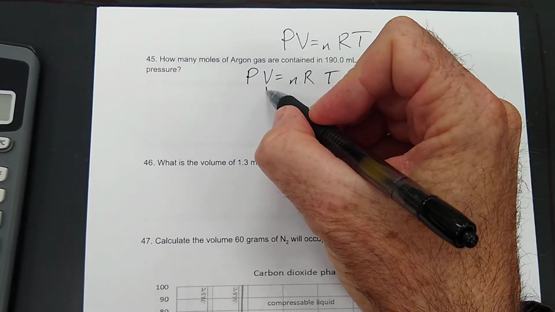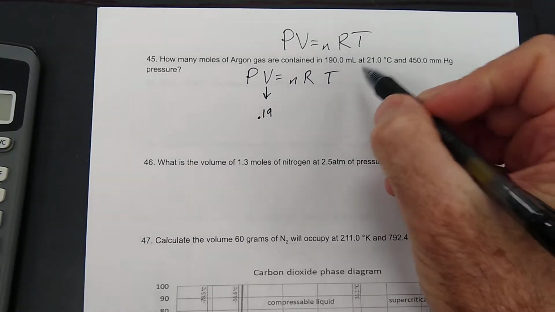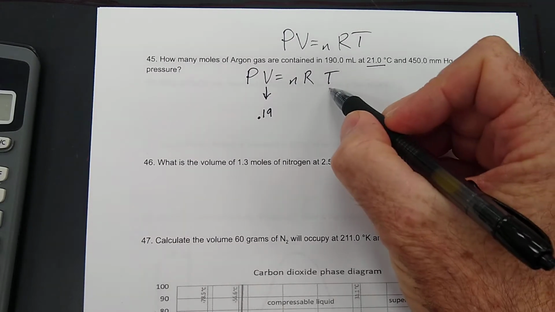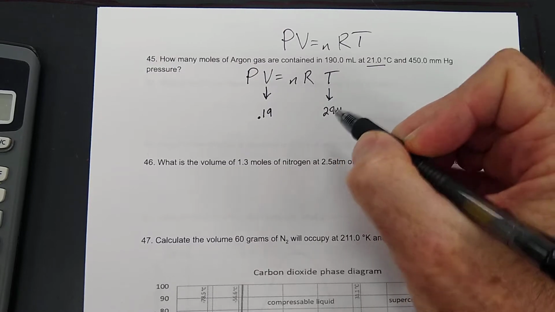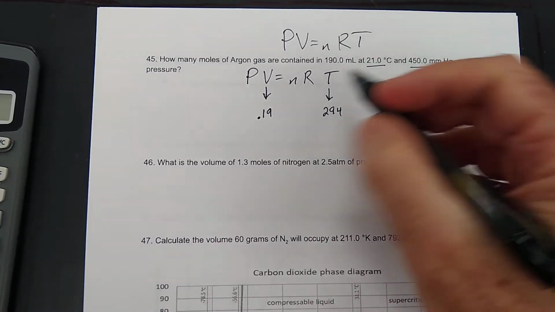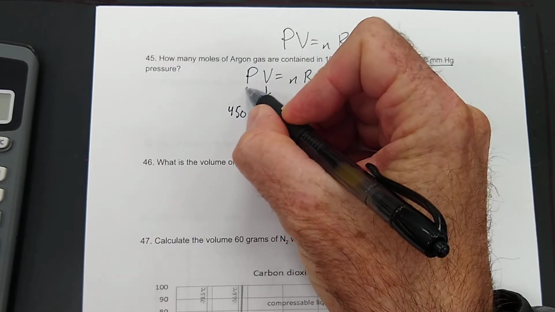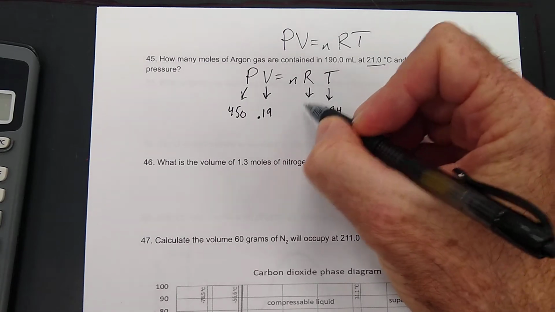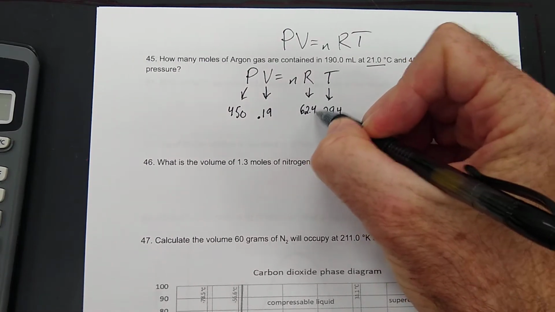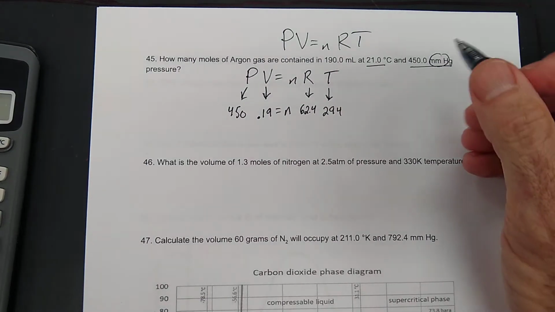190 is the volume. Now the volume is in liters, so we have to put 0.19. The temperature is 21. The temperature is in Kelvin, so we have to put 294. 450 is our pressure, and that's in millimeters of mercury. So since we're using millimeters of mercury, our R has to be 62.4. That's how we do it. So we're going to solve for N. I'll ask you what is N.